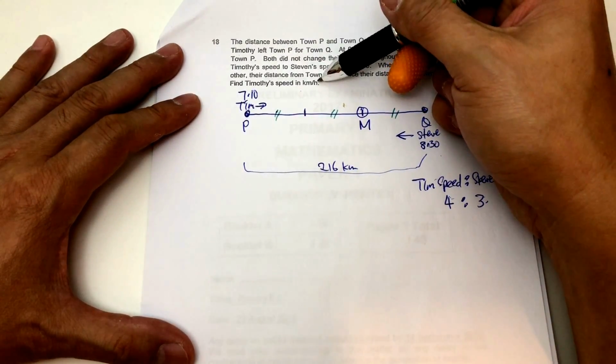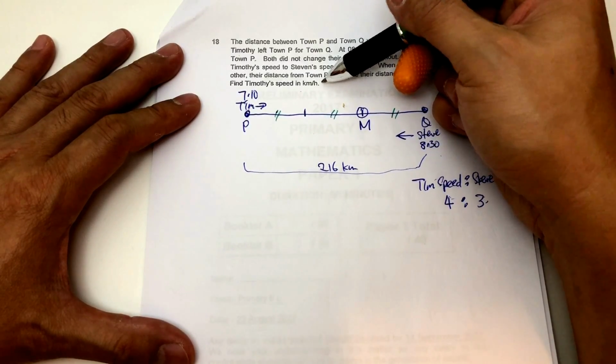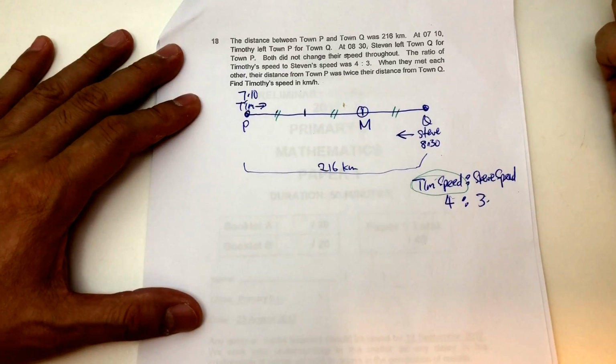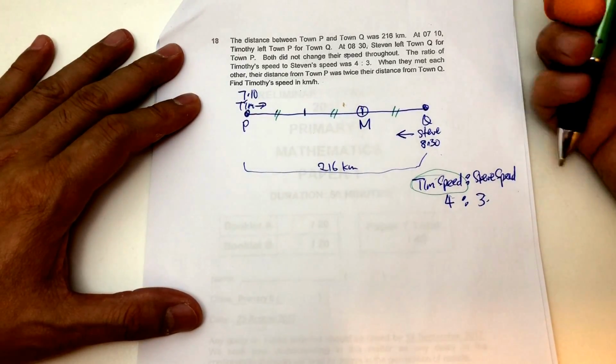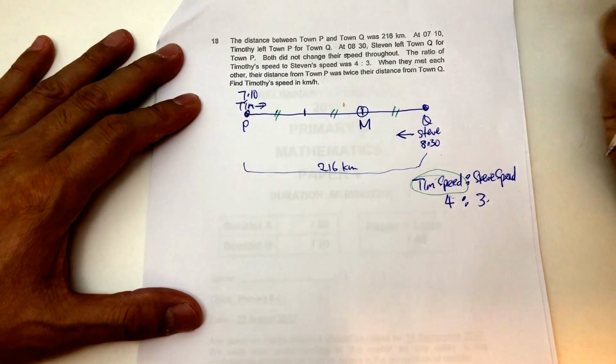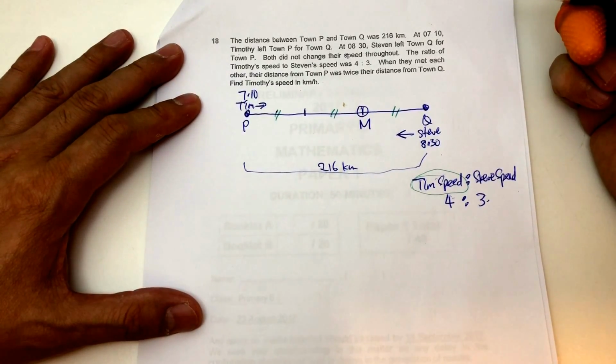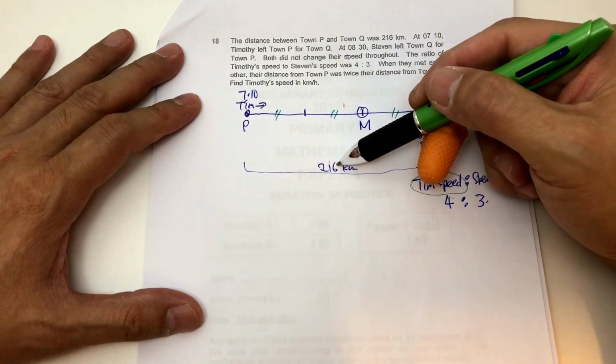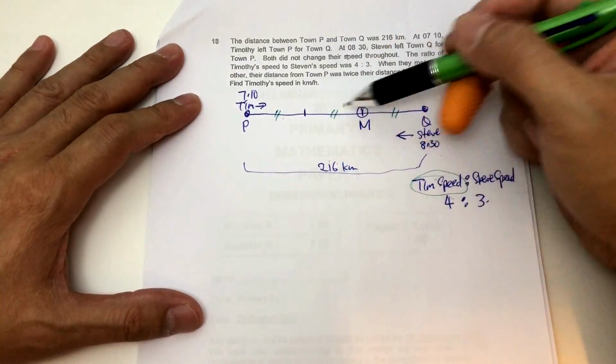You want to find Tim's speed in kilometers per hour. So you want to find Tim's speed here. All right. Okay. So let's work this out. What can we do? I'm going to change my pens again. All right. So here we have 216 divided into 3 portions.